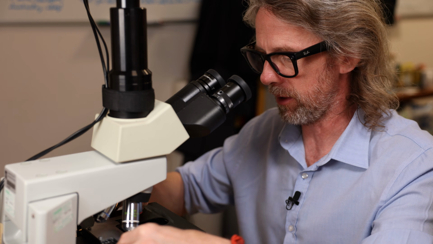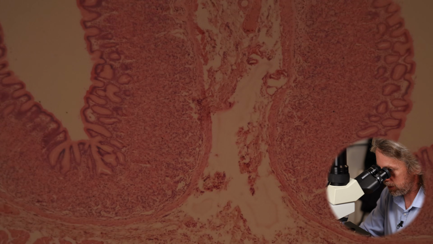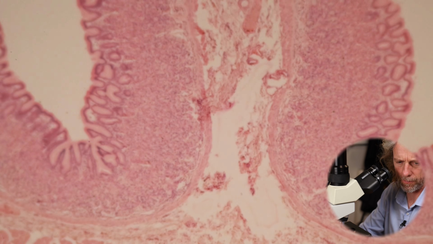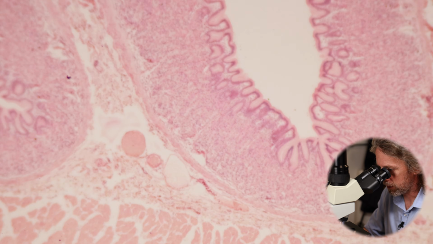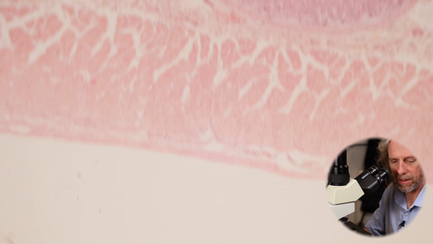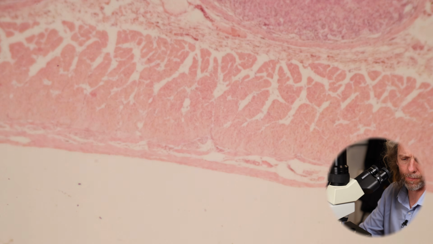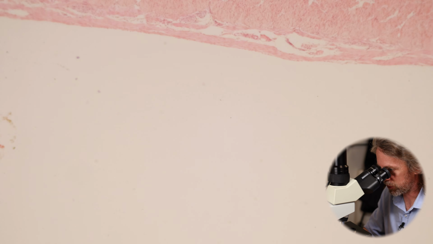So we're focusing on the body of the stomach. Right, what do we got? So that down there, that's outside the stomach.